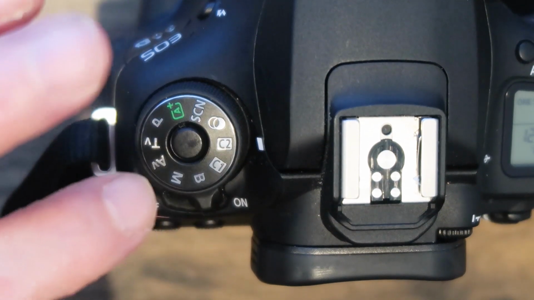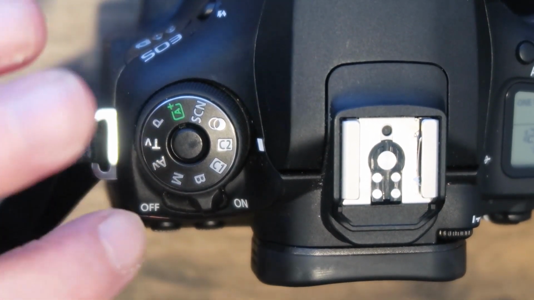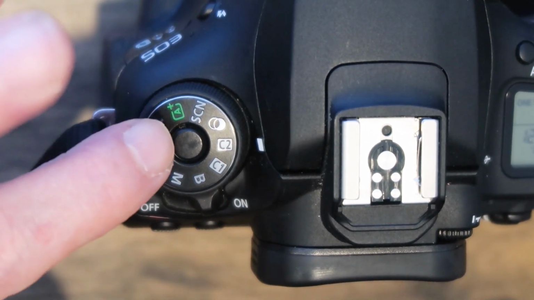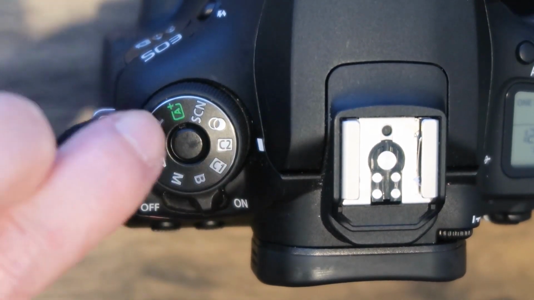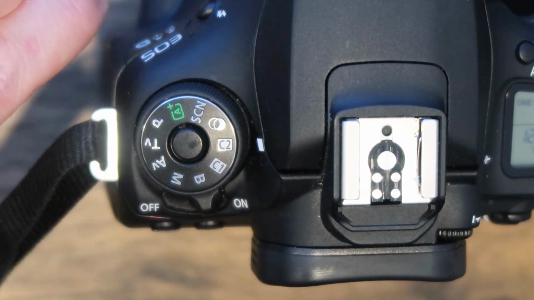Custom settings, like for example, if you do sports shooting and you want to have your shutter speed set at a particular shutter speed and your aperture set at a particular aperture, you can have a custom setting. So then if you're doing a sport, you can just automatically go to that.